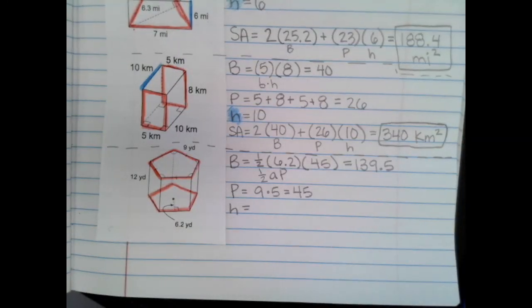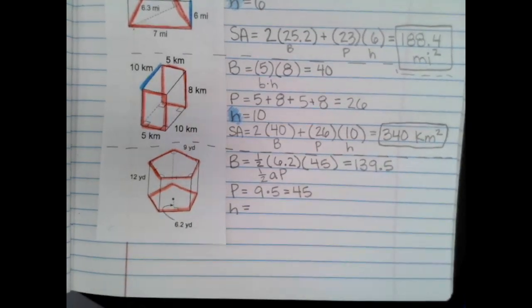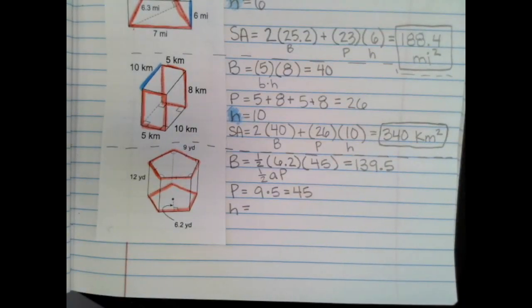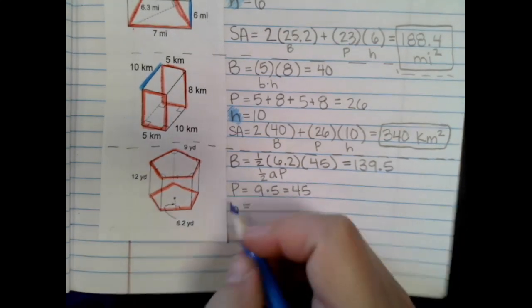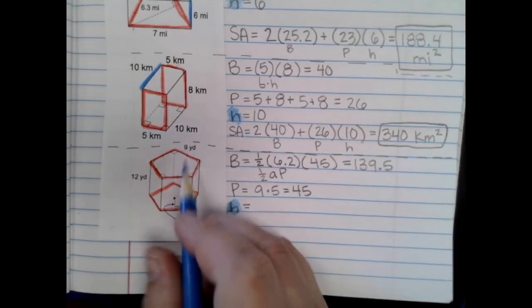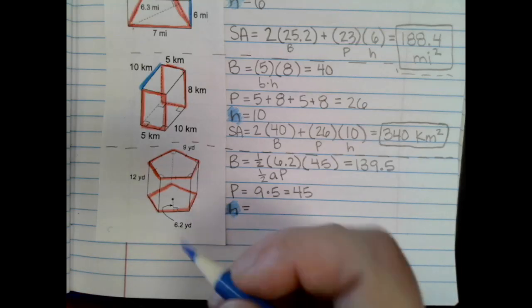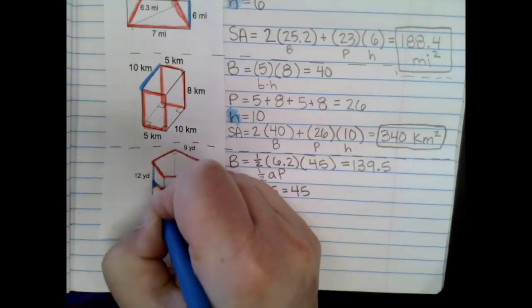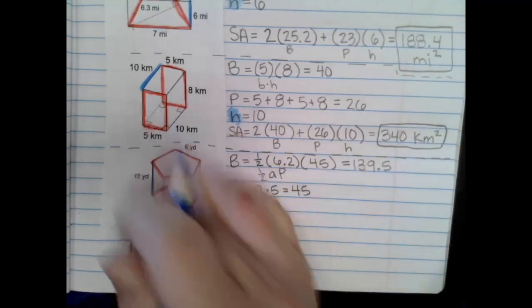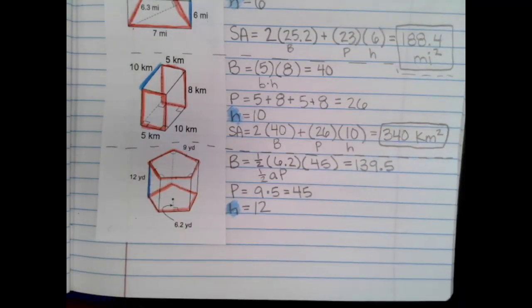All right, because it was a regular polygon, we already had to find our perimeter to find that area. So we wrote down the perimeter. Last part is our height. So what's going to be our height of our prism this time? 6.2, 9, 139.5, 45, 12. Yeah, 12. It's what's connecting that. Good. So it should be what's already just labeled there for you. So 12.